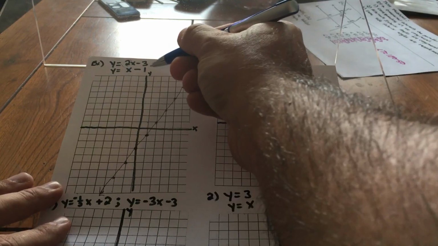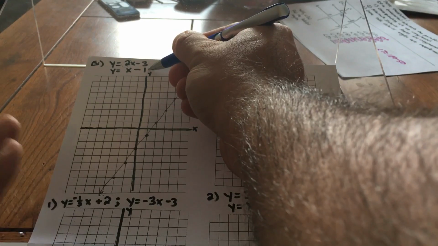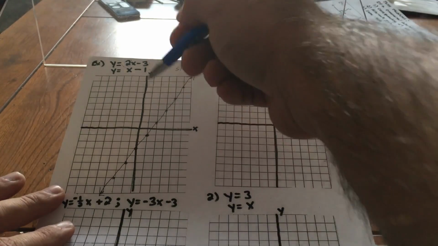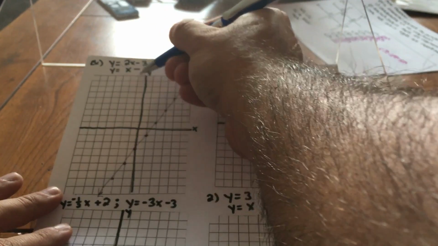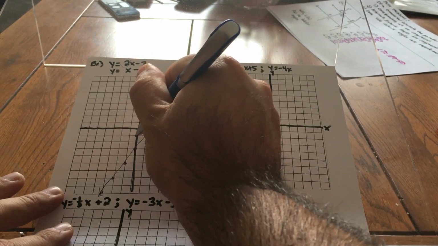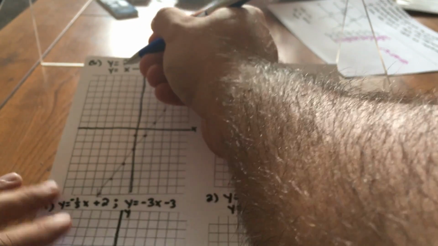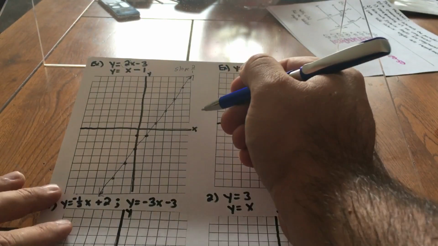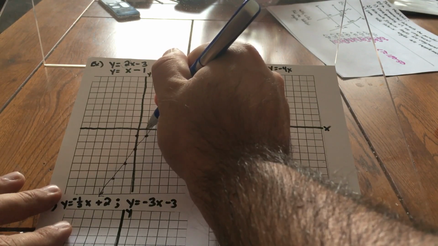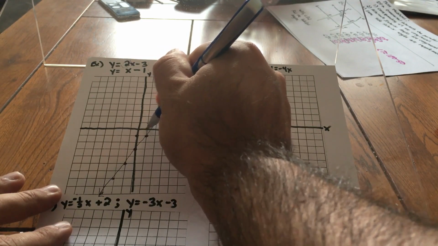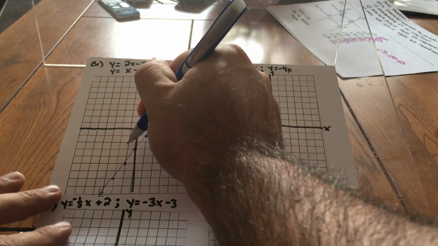All right, we're going to do the same exact thing with the second equation, but we can stop the minute that line crosses this line, and you'll see what I mean here in a minute. So this tells you where to start. So we go down 1, so that's negative 1. And then there's no number with the x, so that means that the slope is 1, or 1 over 1. So if I go up 1 and right 1, there's a point on the line. Now you can go backwards if you want, go down 1 and left 1.